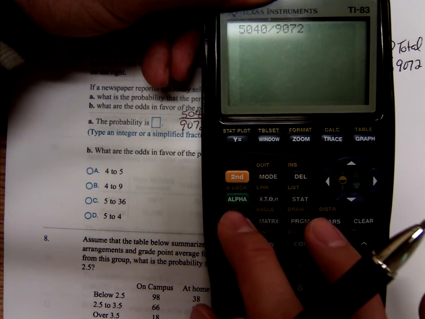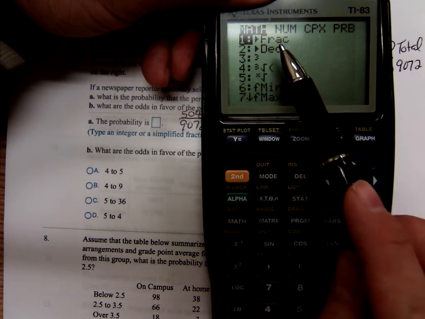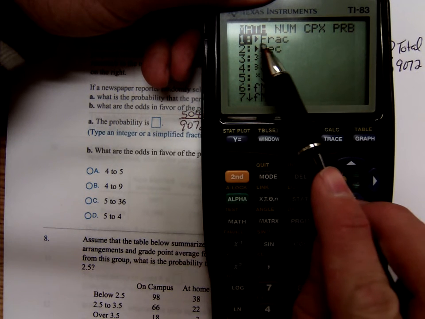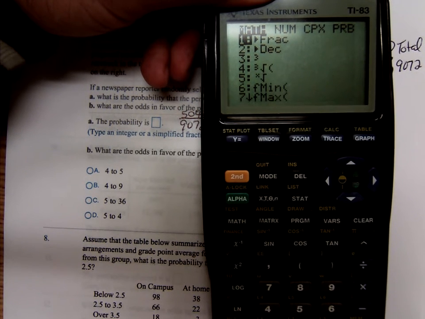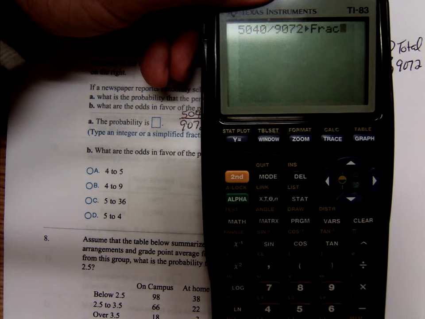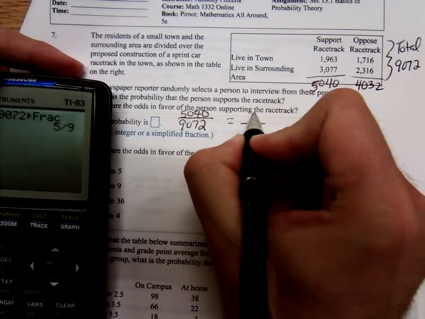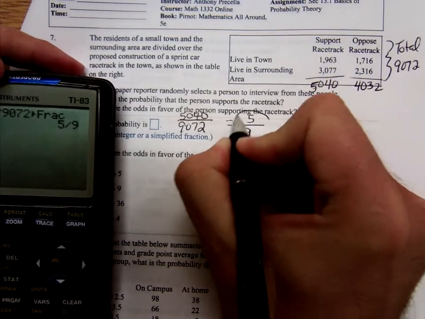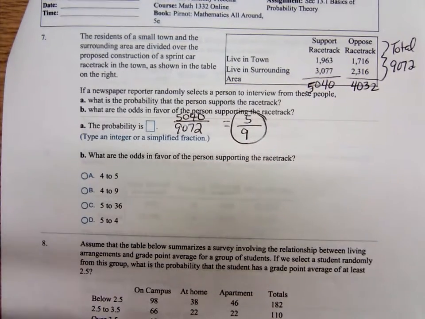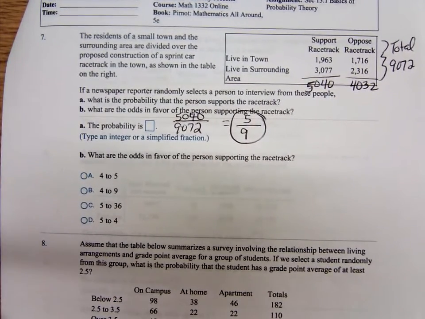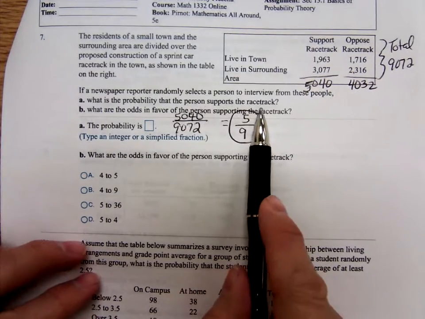Might be hard to see that. And the very first thing says arrow to fraction. That means convert it to fraction. Enter. Ooh, can y'all see that? What is it? 5/9. So that's a nice little easy way to reduce the fraction.